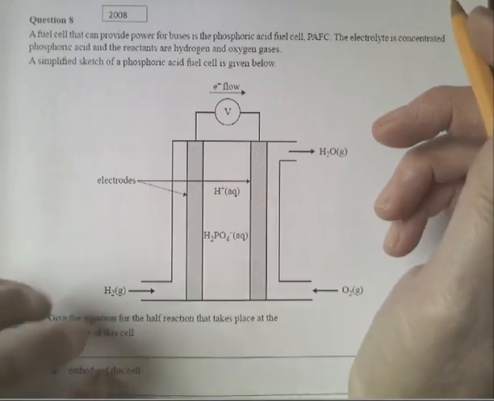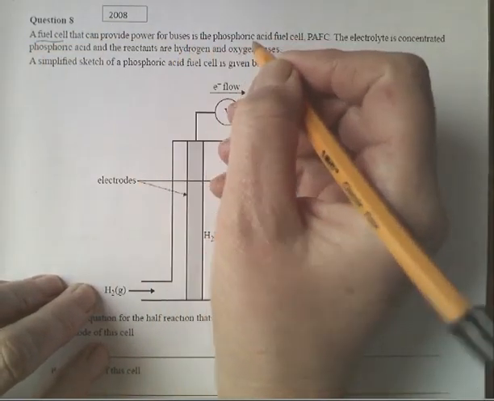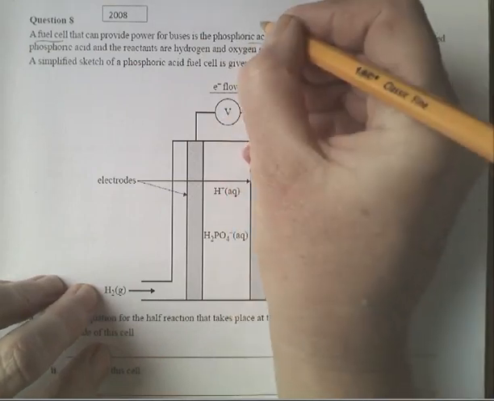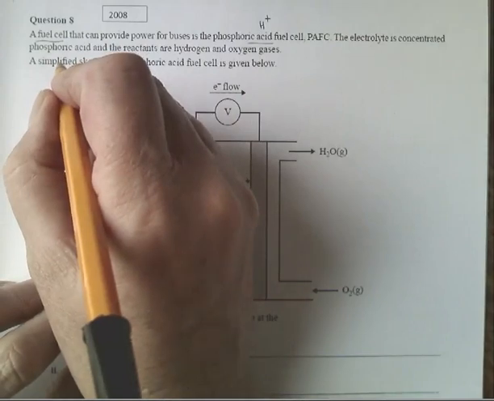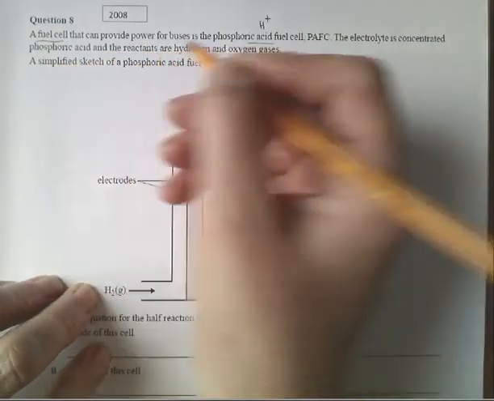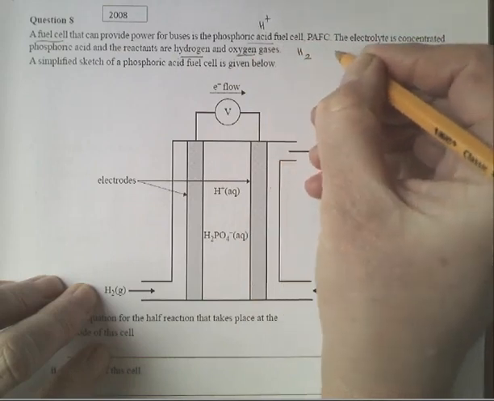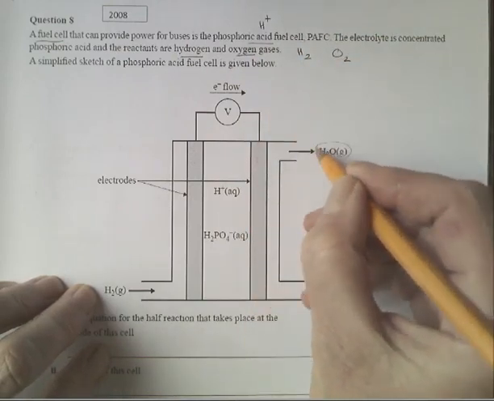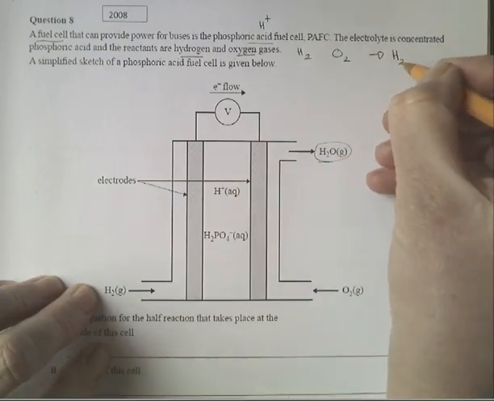Okay, this is the 2008 question 8 exam. A fuel cell can provide powerful buses. It's a phosphoric acid fuel cell, so it's an acid fuel cell. You've got hydrogen ions. The electrolyte is concentrated phosphoric acid, and the reactants are hydrogen and oxygen gases. So hydrogen and oxygen, and it's producing water. So it's a classic fuel cell.